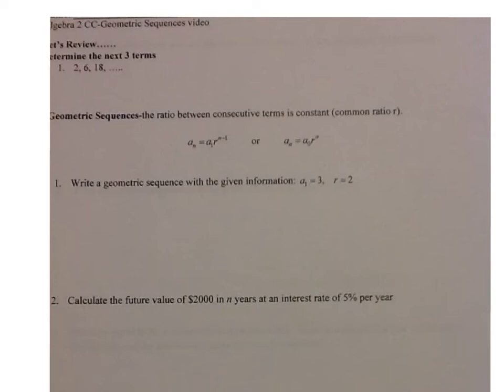Okay, so today we're going to talk about a geometric sequence. So remember from the other day, a geometric sequence comes from multiplying the numbers in your terms by a fixed number. Okay, that's called the common ratio. All right, so let's find the next three terms.